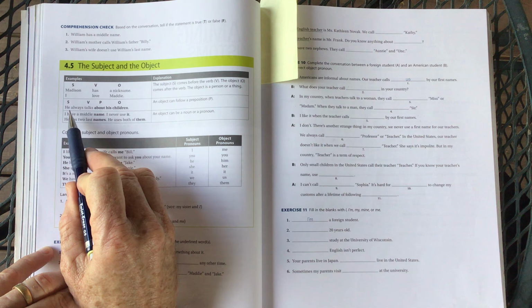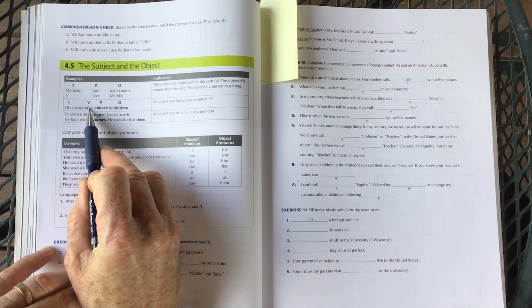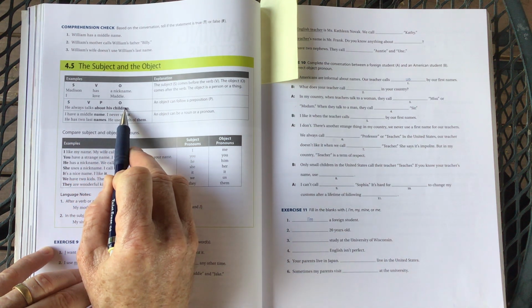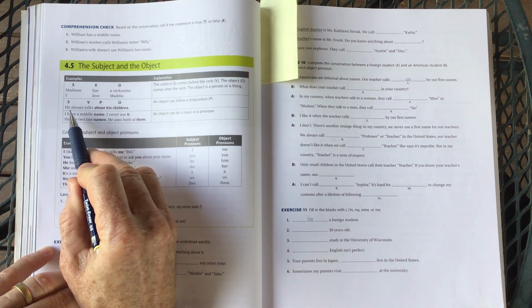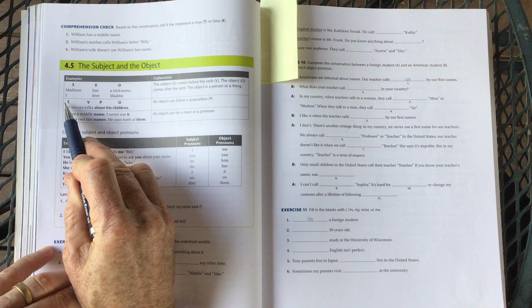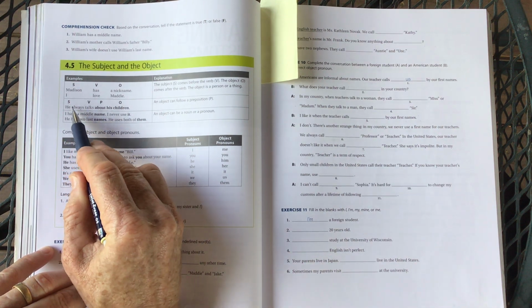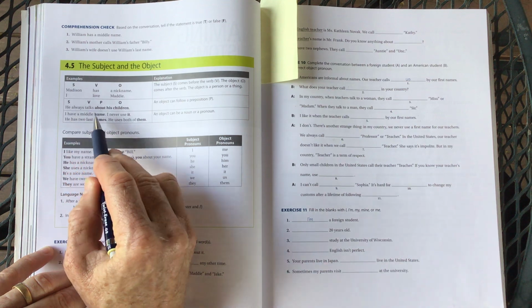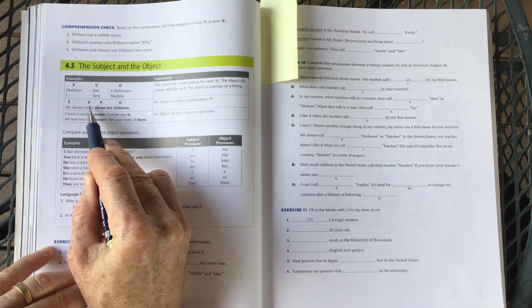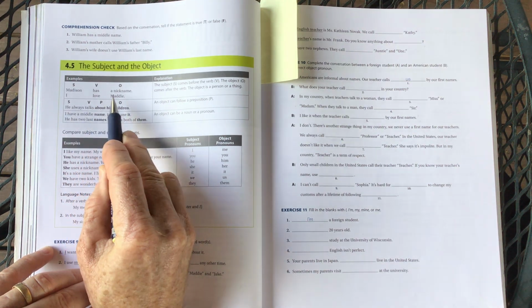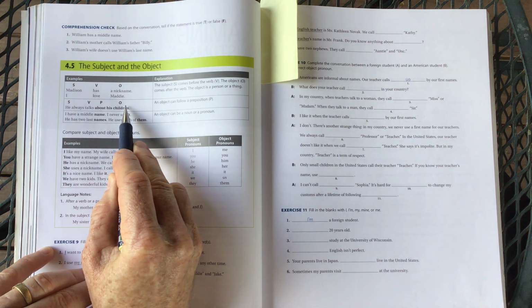Let's look at our next one. He always talks about his children. Now, what is the subject in this case? He. What is the object? Children. So the subject is taking action, talk, verb, about or on the object.